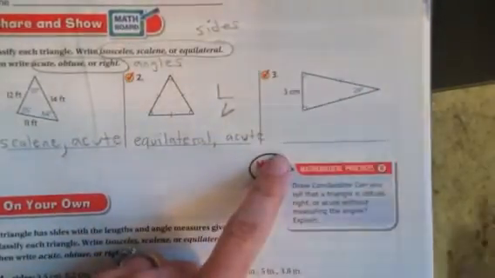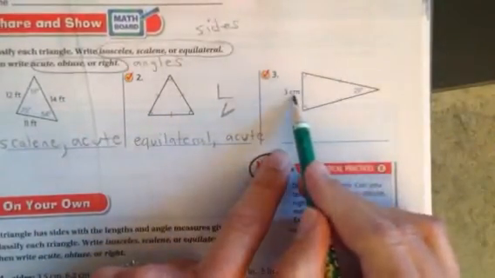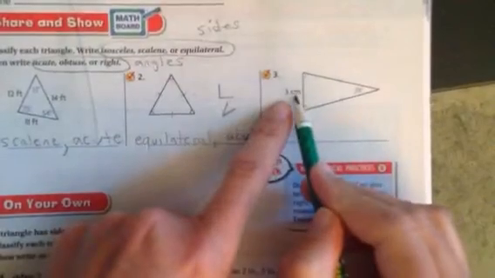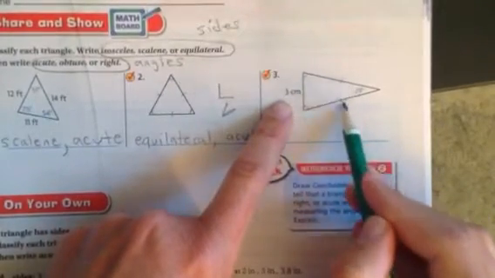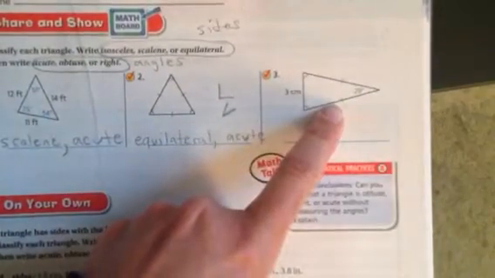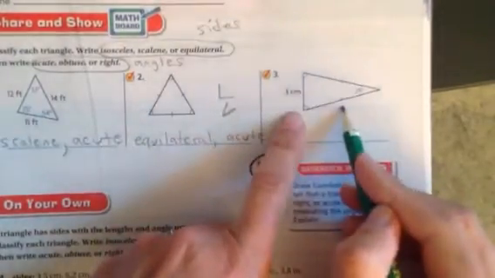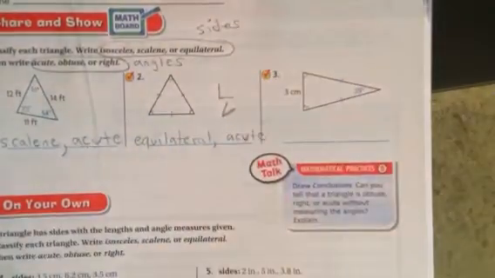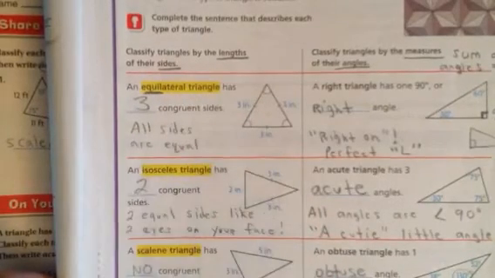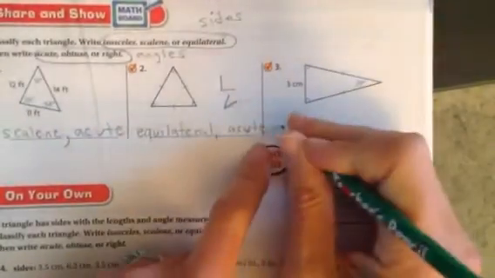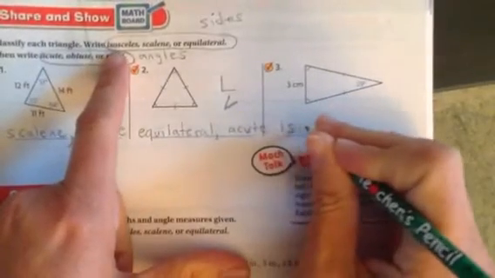And the next one, looking at the sides, we have a 3 centimeter side, and then we have 2 sides we know are equal based on the hash marks. There's no numbers there, but based on those markings, we know that those 2 sides are equal. So let's go back into our sides column. It's either equilateral, all 3 sides are equal; isosceles, 2 sides are equal, like 2 eyes on your face; or scalene, none of the sides are equal. Well, we just said that 2 of the sides are equal, so that's going to be an isosceles.